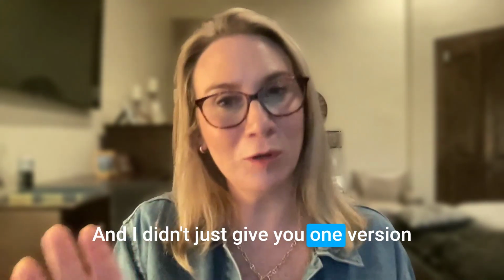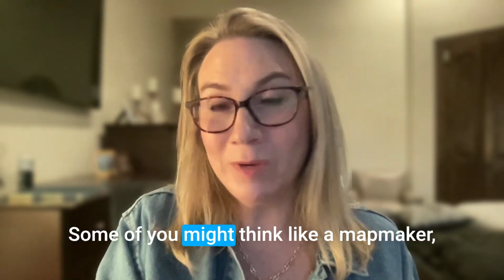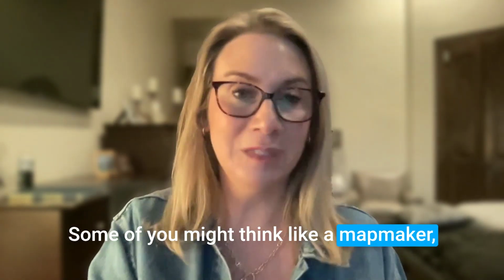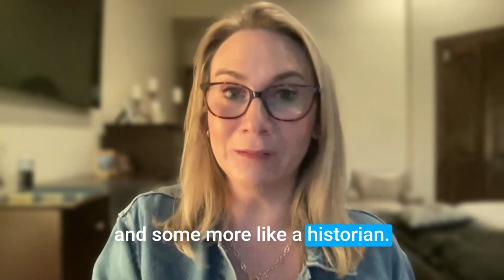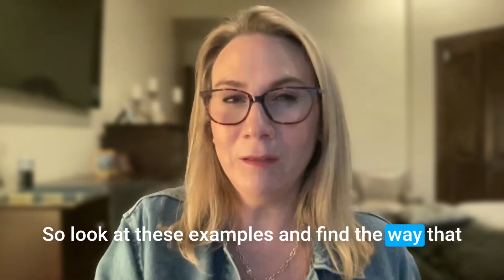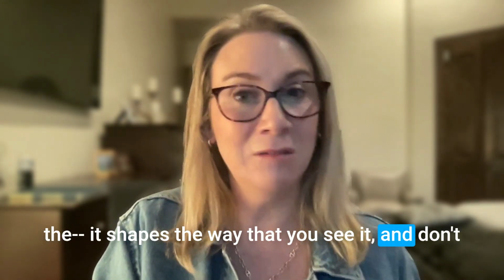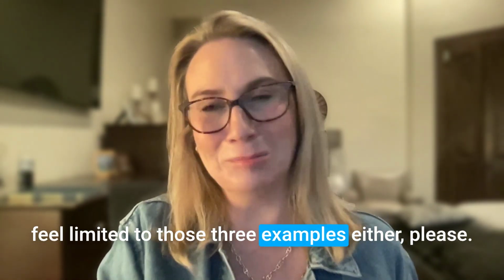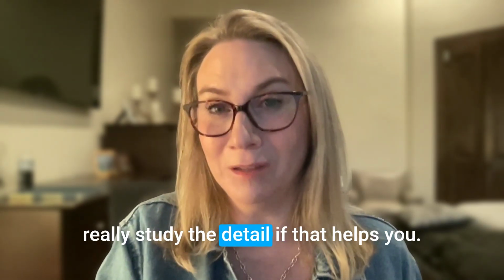And I didn't just give you one version because there's not one right version. Some of you might think like a map maker. Some might think more like a naturalist, and some more like a historian. So look at these examples and find the way that it shapes the way that you see it. And don't feel limited to those three examples either, please. Tap any example to make it bigger and really study the detail if that helps you.